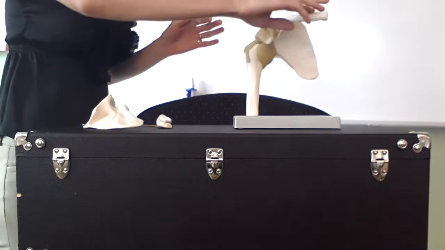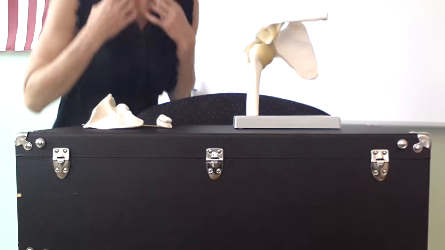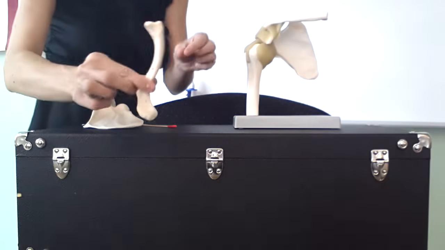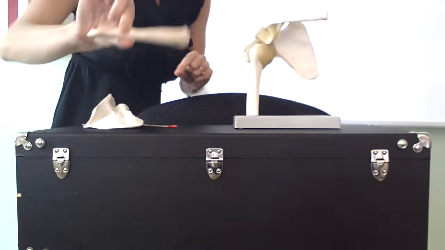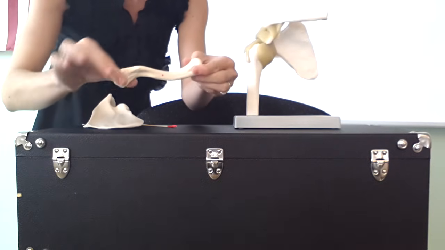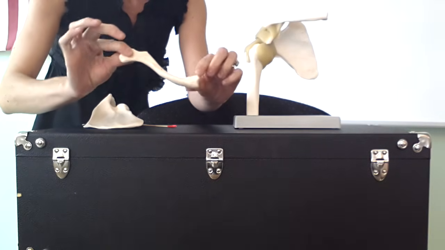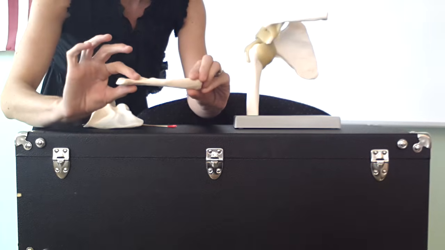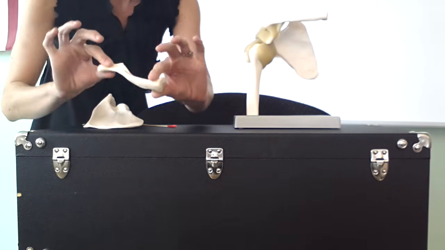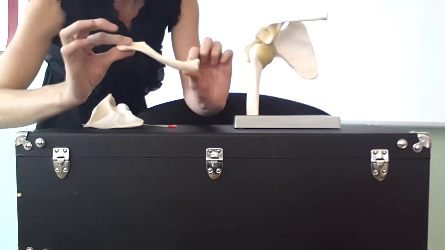First, we'll look at the clavicle or collarbone. Okay, you see your clavicle here, your collarbone. The clavicle is kind of an S-shaped flat bone. And when you look at it, you see that you have two curved ends. One of those ends is more flat than the other. One of them is more rounded and swollen, more blunt.